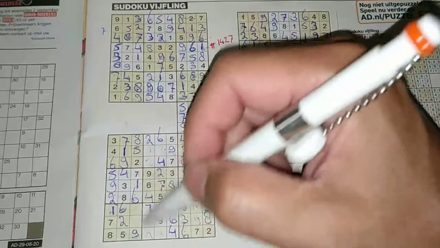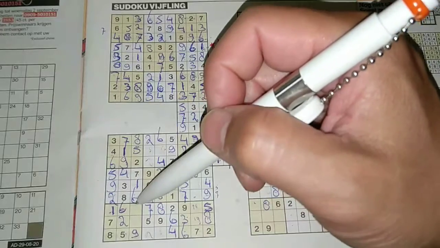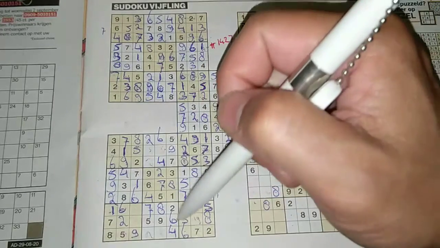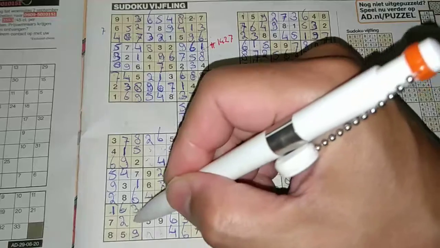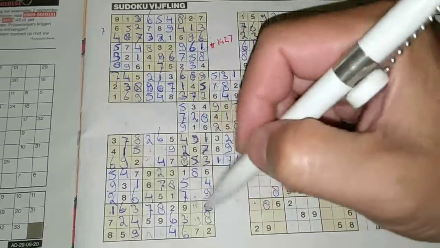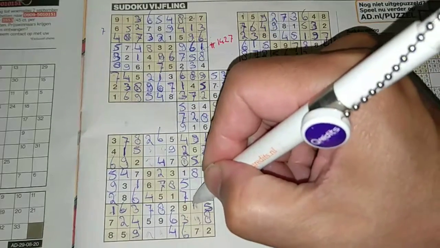2 numbers left in this big square for the numbers 4 and 3. We have a 3 here, no 3 there. 3 should be here, and a 4 goes there. Now we have a 4 here, so this cannot be a 4 anymore. This should be the 4, and this should be the 1.